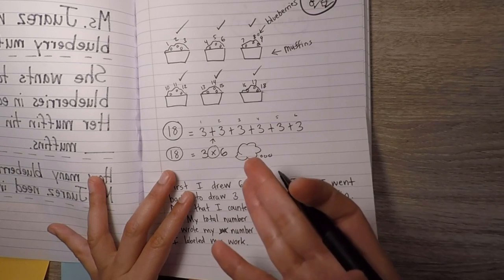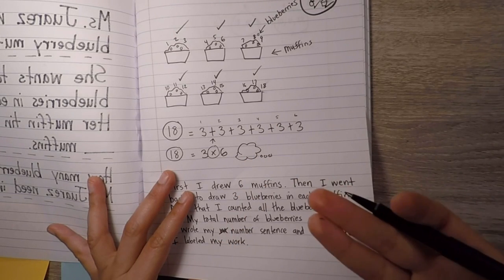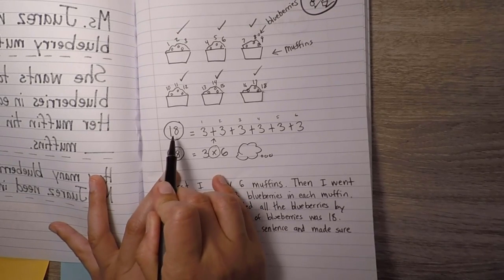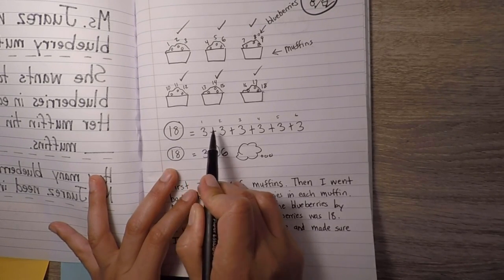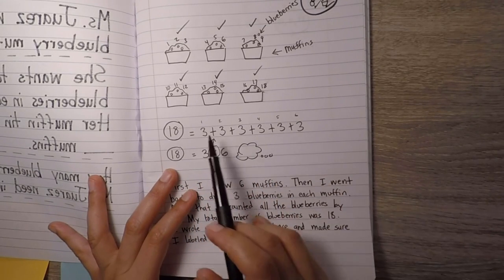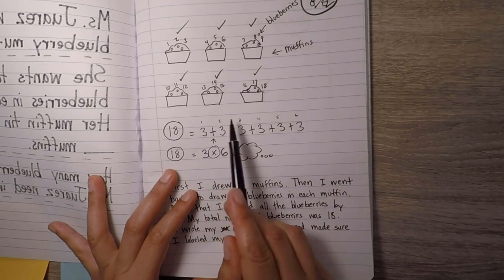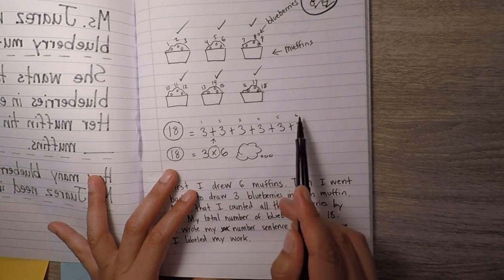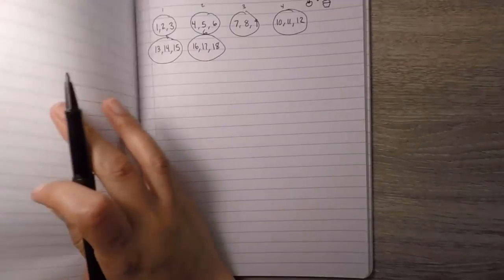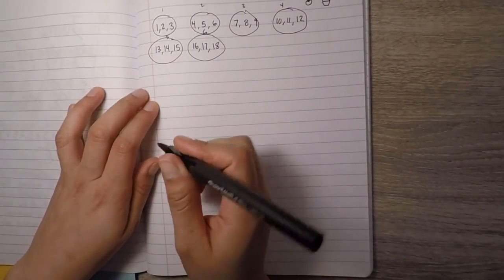I'm noticing on my paper right away, I have another way to represent my thinking just by looking at the number sentence. Did you see what I did there? I wrote out all the blueberries that I was using for this problem, and then at the top I labeled all the way to 6. So I think I'm going to try to use this strategy and come up with a way to get my same answer of 18.